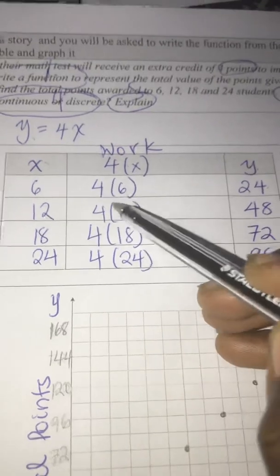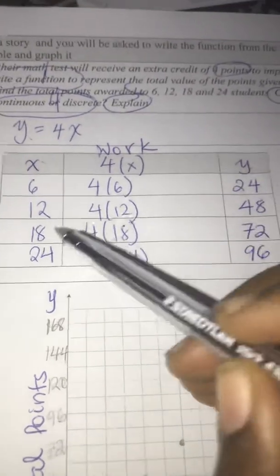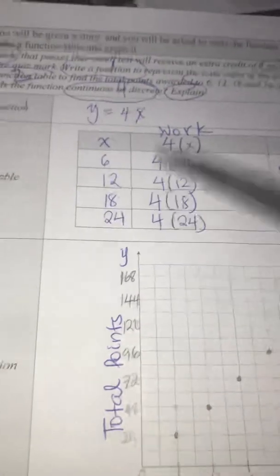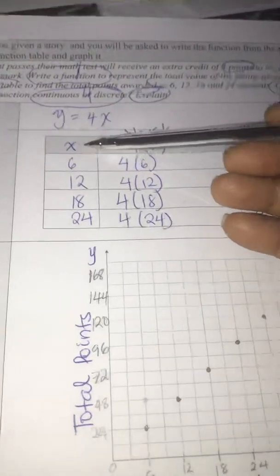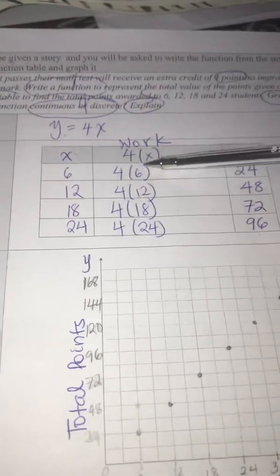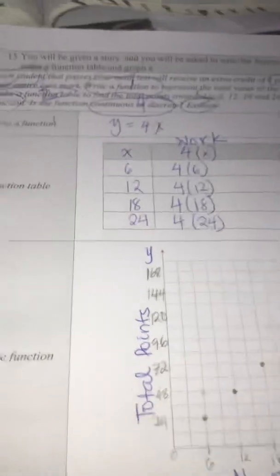If I have 12 students, I'll multiply 4 by 12, and I get 48. The same thing there, okay? So here is my function table. All function tables should have 3 columns. The middle column is for your work, x and y, x on the left, y on the right.